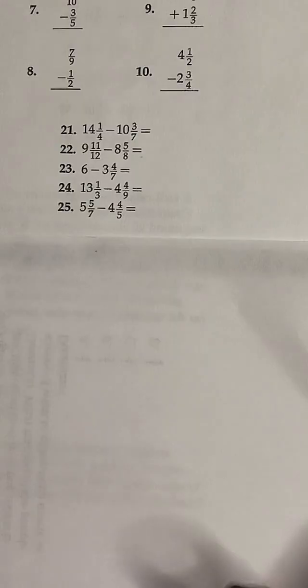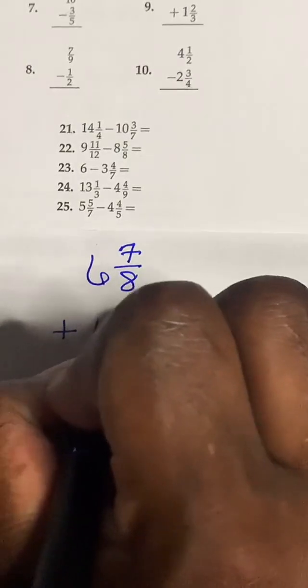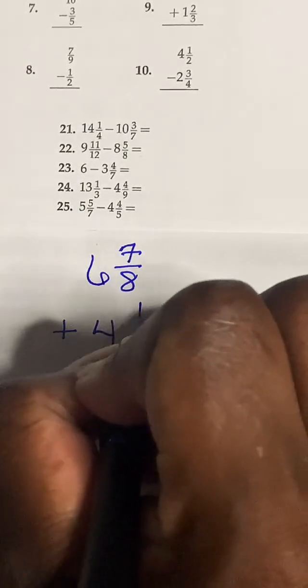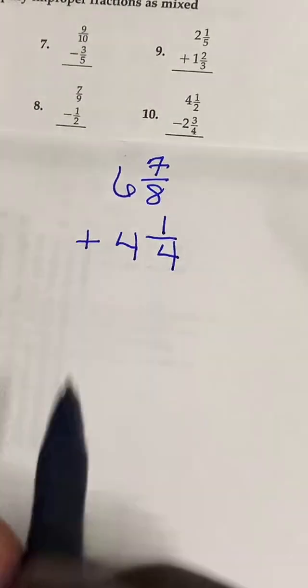All right, let's try. Okay, we can do this one. Let's do 6 7/8 plus 4 1/4. Let's try that. So 6 7/8 plus 4 1/4.